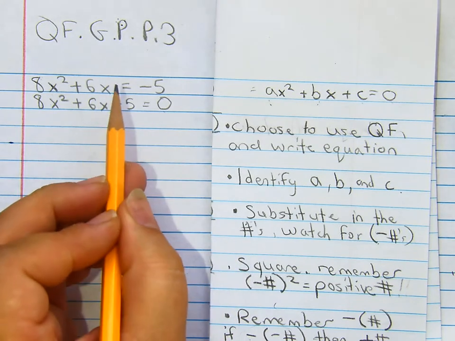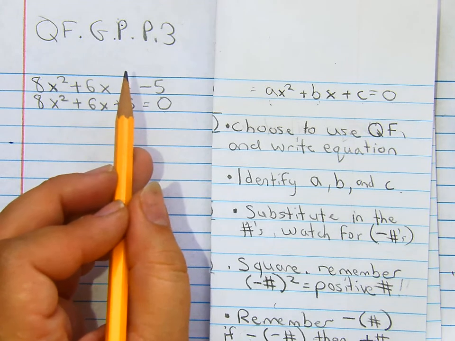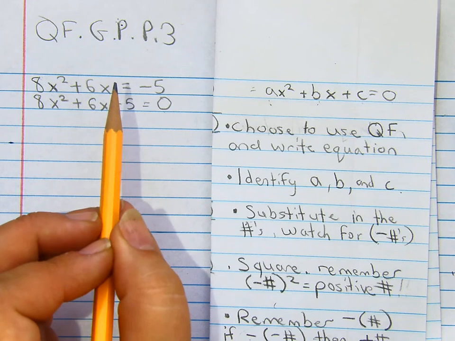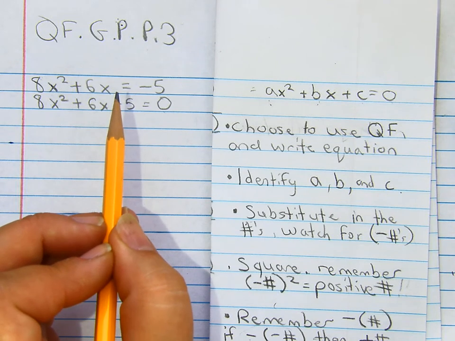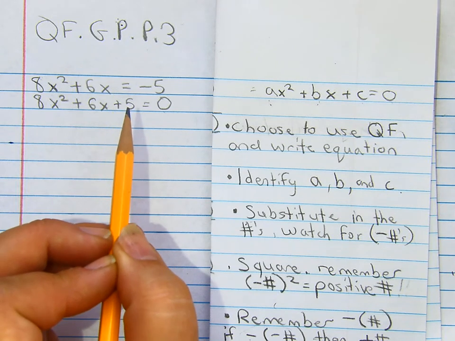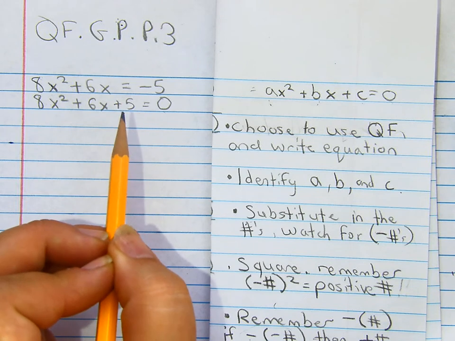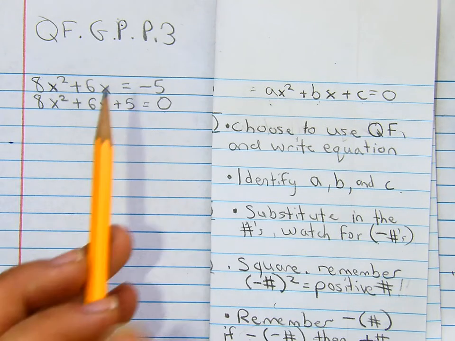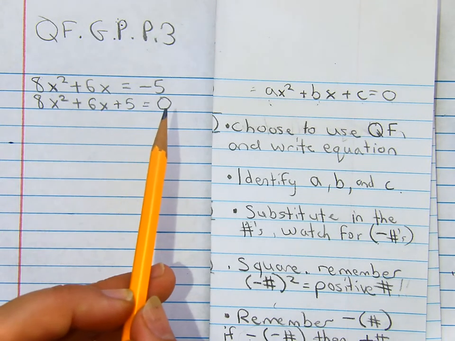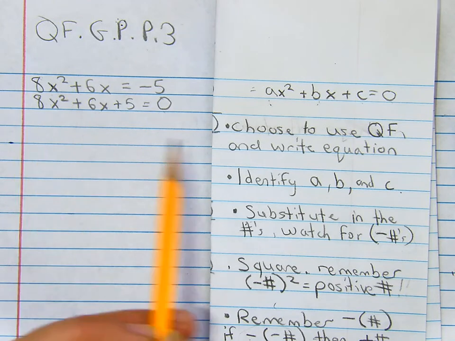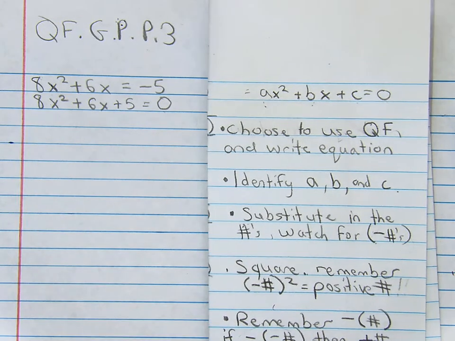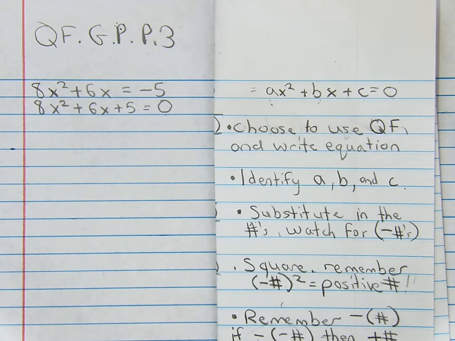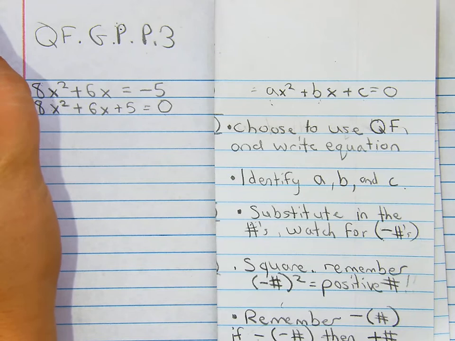There wasn't a c, so I have to remember that means c equals 0, and 5 plus 0 is 5. Now again, if c actually had a value here, then I just add 5 to whatever that value happened to be, and write that quantity here. So now that we have it in our standard form, we can make the choice to use our quadratic formula and start our solving process.